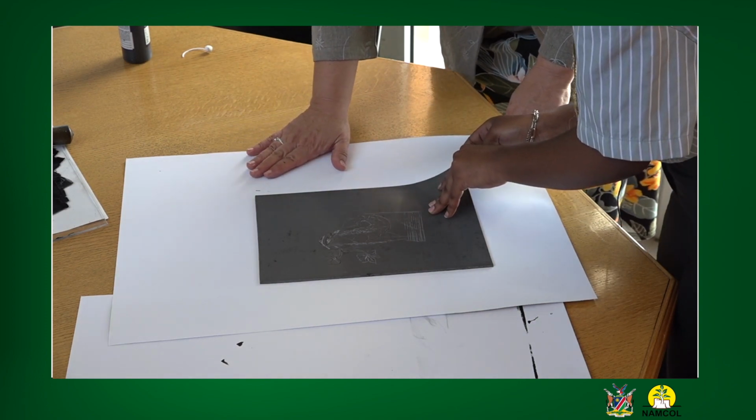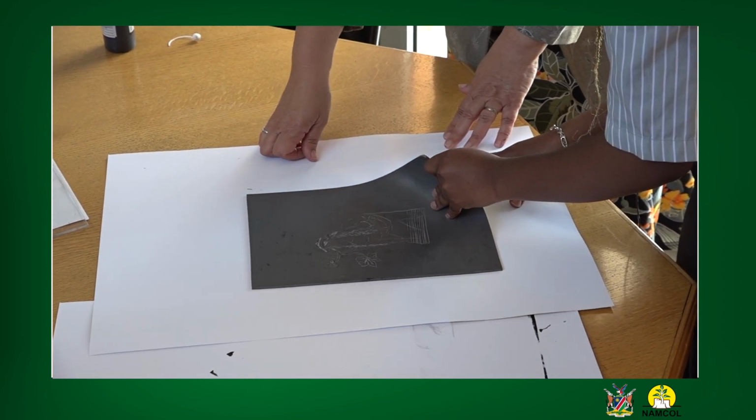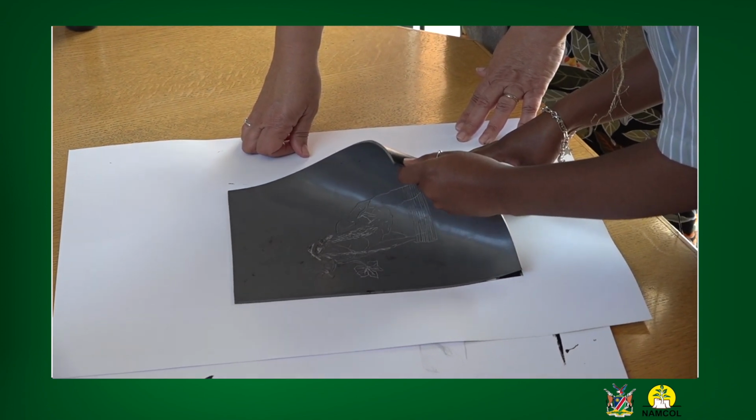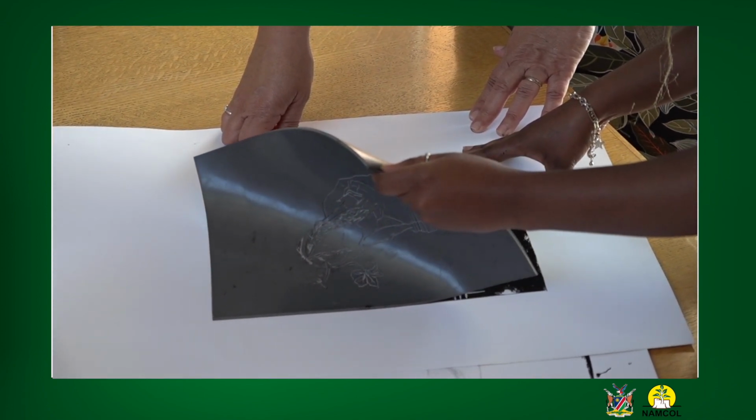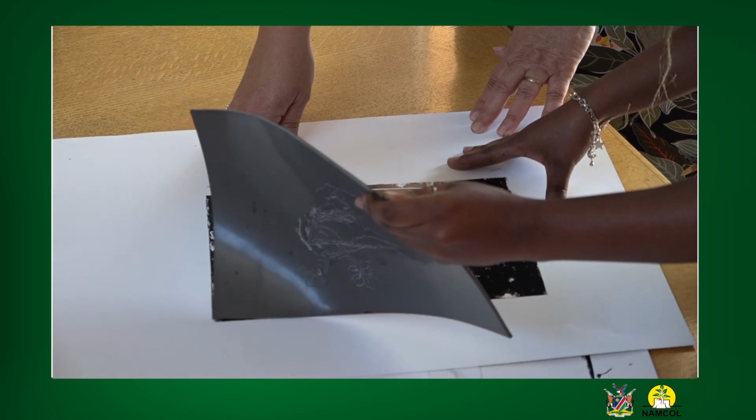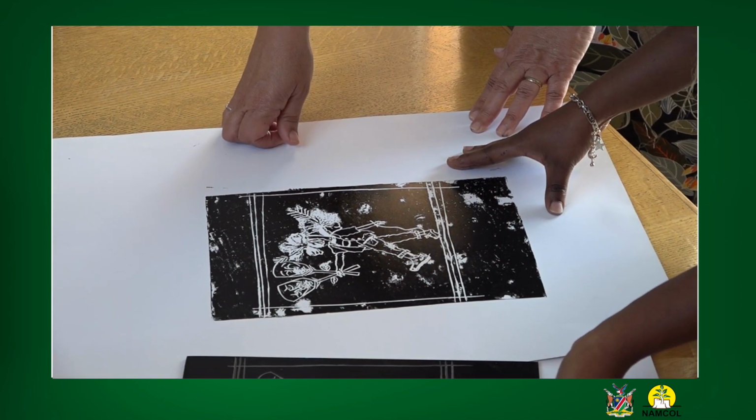So here, shall I press down a bit? Yes, please. So we just gently peel to expose it. Wow.